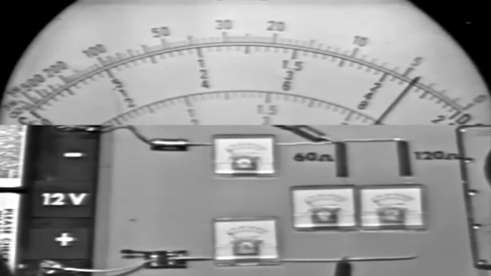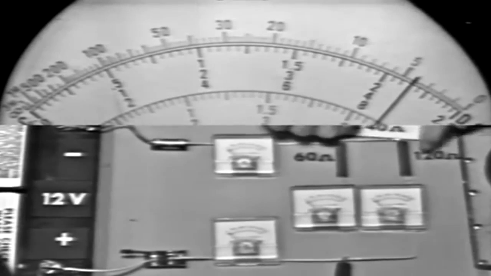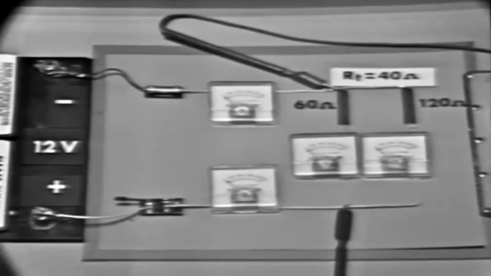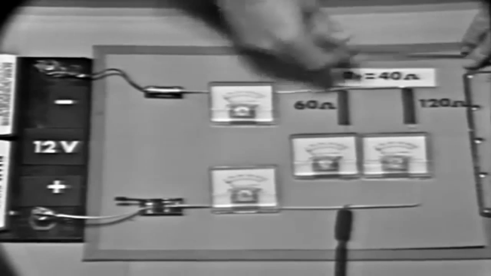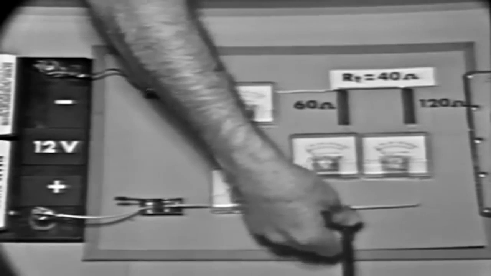We get a reading of 4. We multiply 4 by the range switch setting, 10. We get 40 ohms. The meter tells us that total resistance is 40 ohms. Total resistance is smaller than either of the branch resistances. But why?